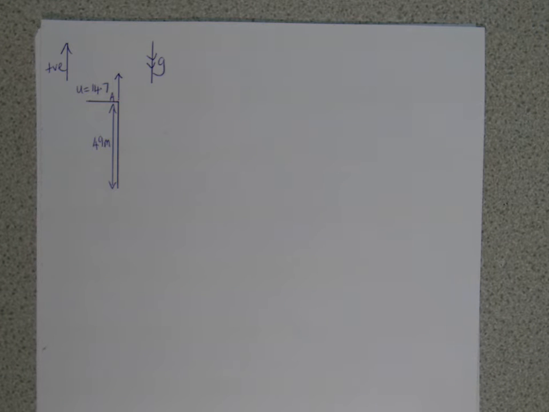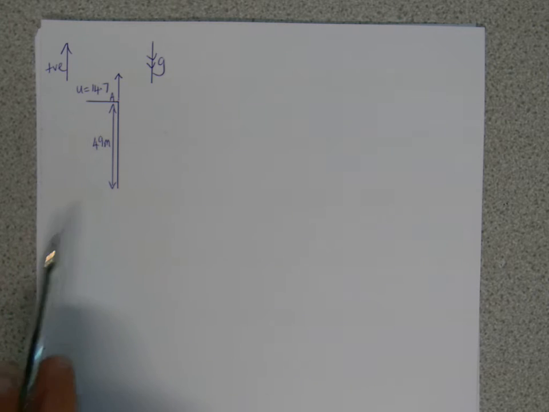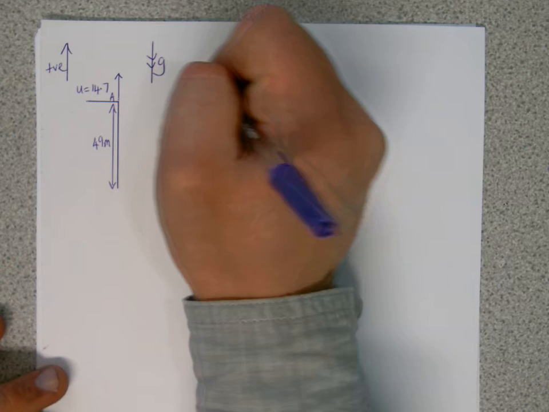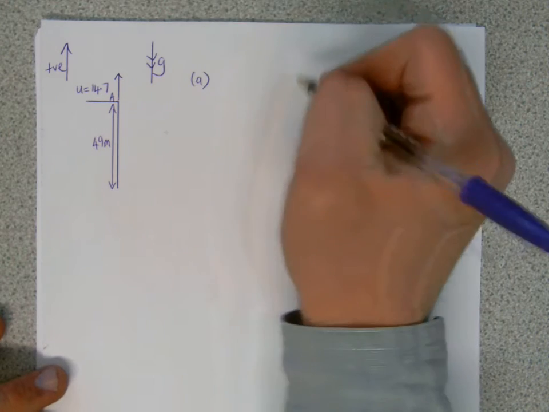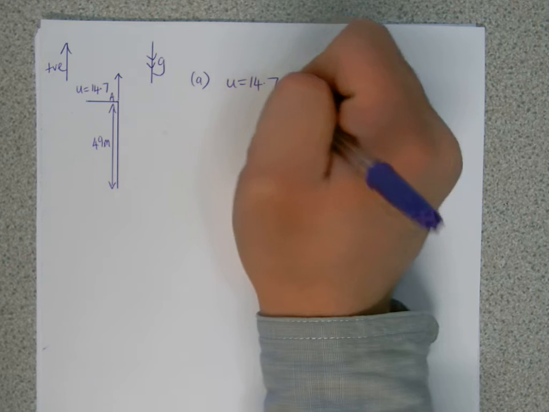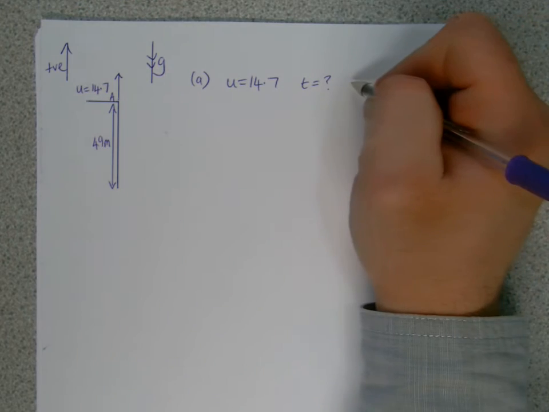From point A, which is 49 meters above the ground, okay? So there's my distance there above the ground. So it says, find the time taken for the stone to reach the ground. Okay, so part A then, we know U is 14.7, so let's get this into place here. So we want the time, don't we, it takes to reach the ground.